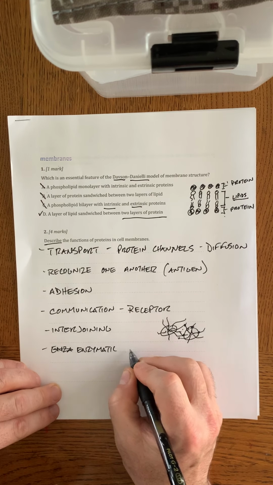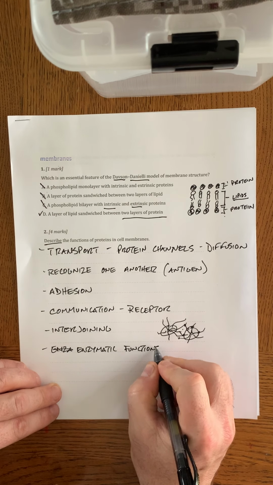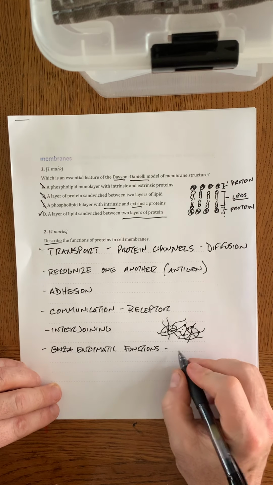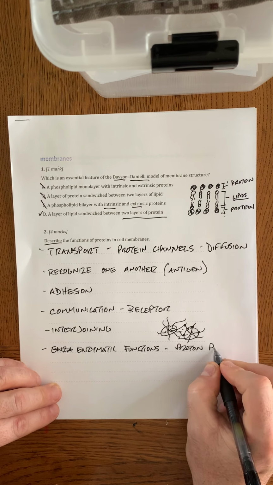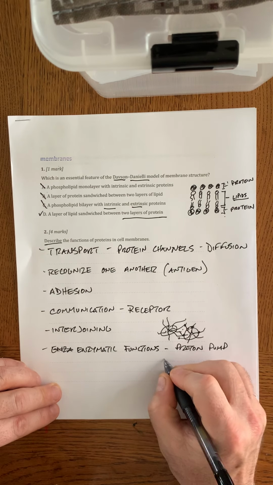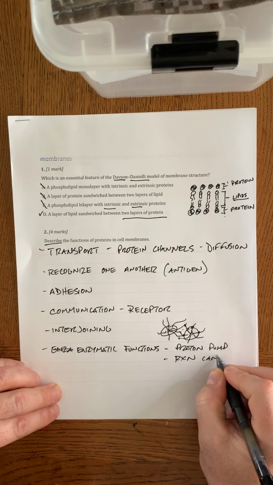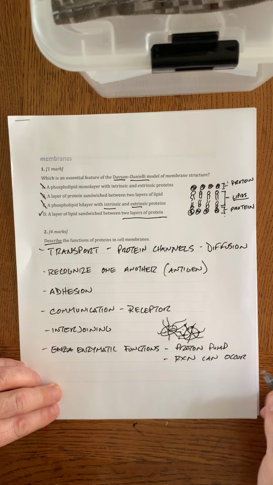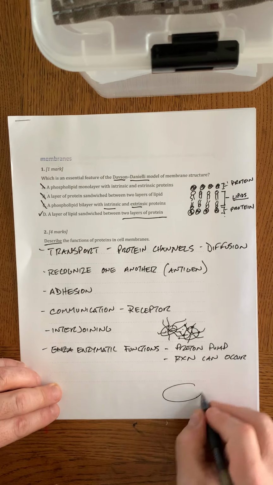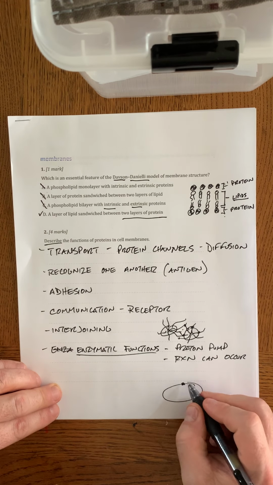And enzymatic functions are going to allow for reactions to take place. This could also be like proton pumps, and then also allowing for reactions. So reactions can occur. So I'm trying to think of, like, if you're going to start a transductive pathway, you would have an enzymatic functioning type protein.